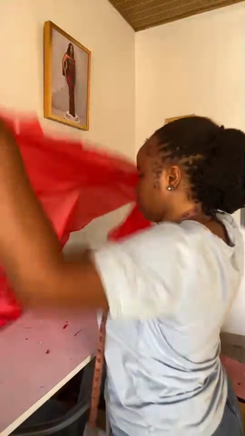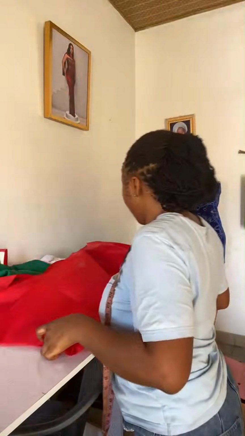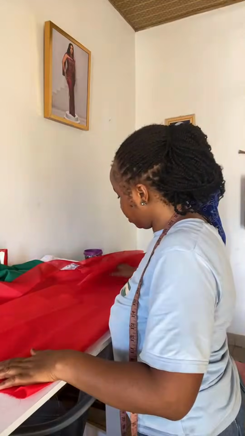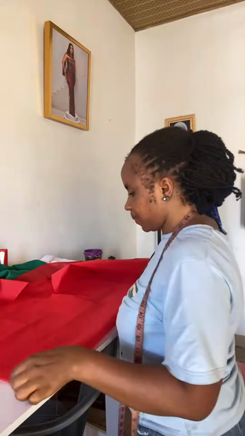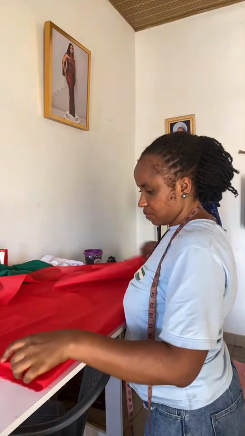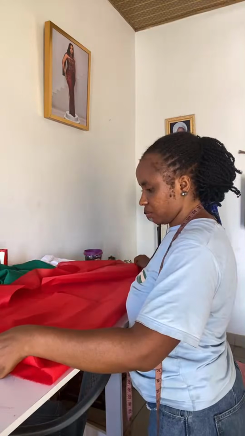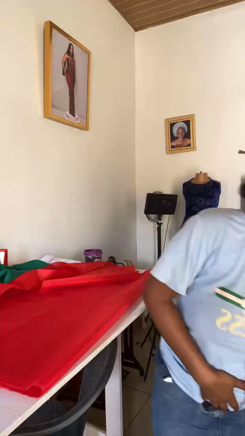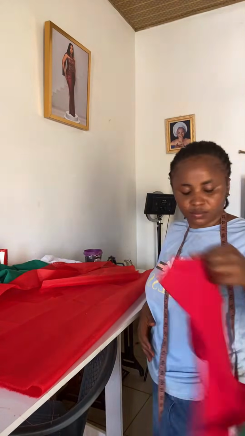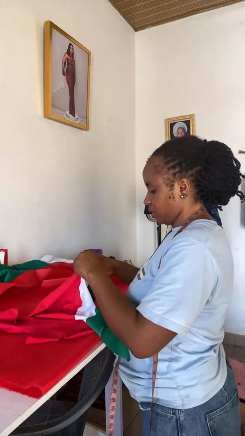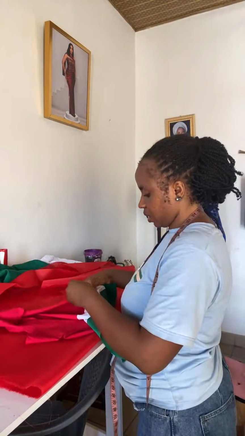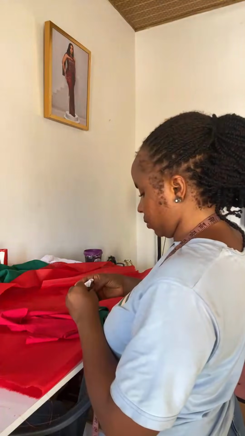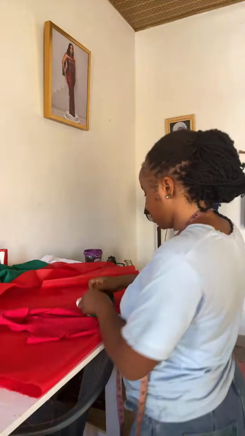So the next one to cut is the front pattern. I'll go ahead and cut the front pattern like so. I'll just hold it very well. So I'll remove all these things that I have here. Then I'll proceed to cut the front pattern.